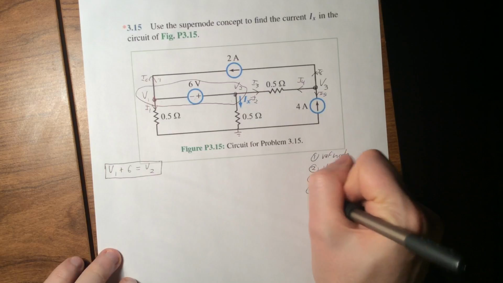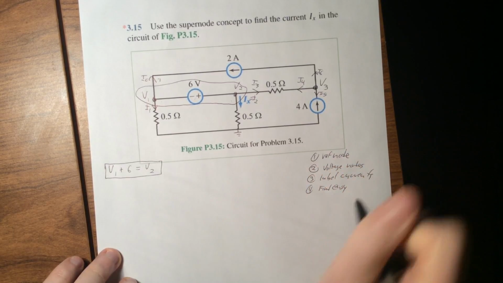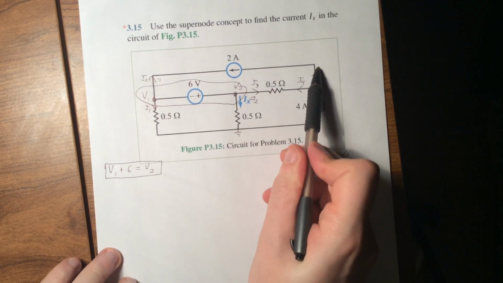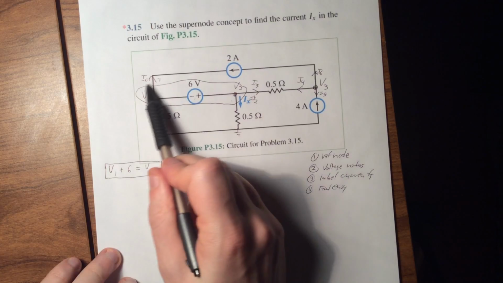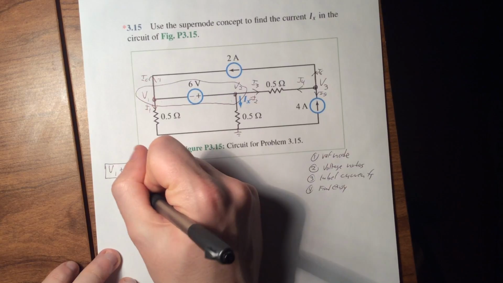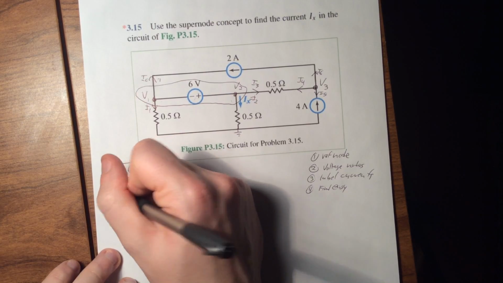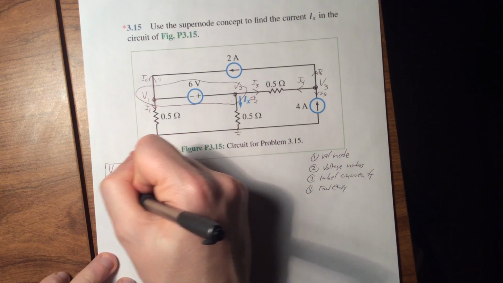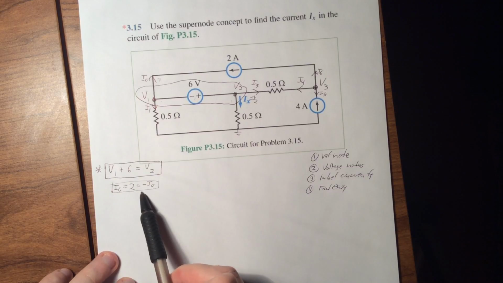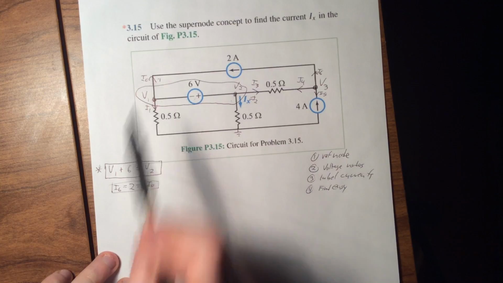So step four, find easy ones. Let's look real fast. Do we have any easies? Yes, we do. I6 equals 2 amps, equals negative I0. So I6 equals 2 equals negative I0. We're just going to keep that stored up for later. That's not one of our final equations. This is just something to help us get through the problem. So I6 is identified.